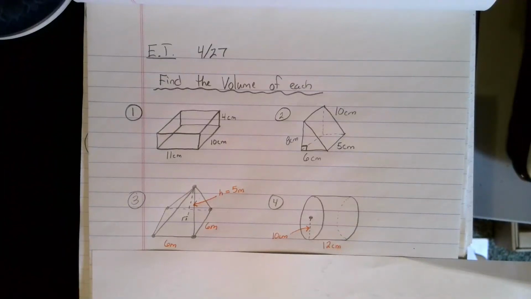Alright guys, here's the entrance task I promised from the intro video here. You got a variety of volume problems to try here. This is basically to put it all together. The only one I didn't put in is a cone, because you did some cones over the weekend that we're going to go over after this.